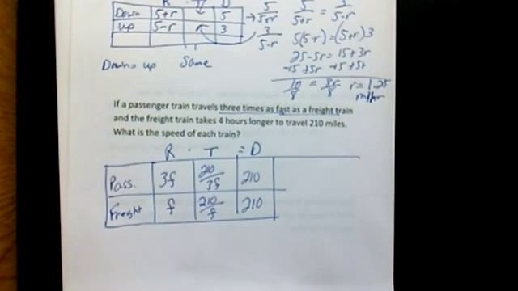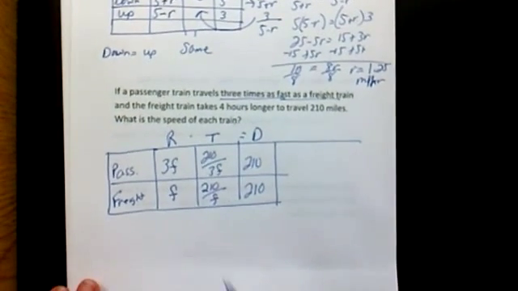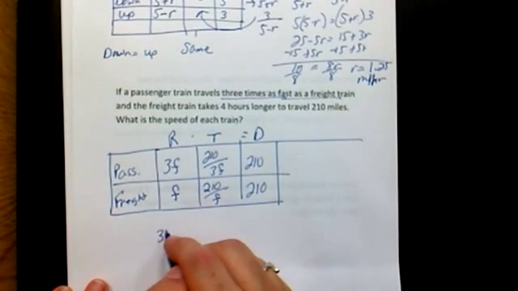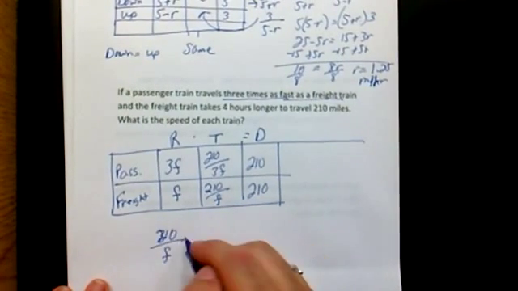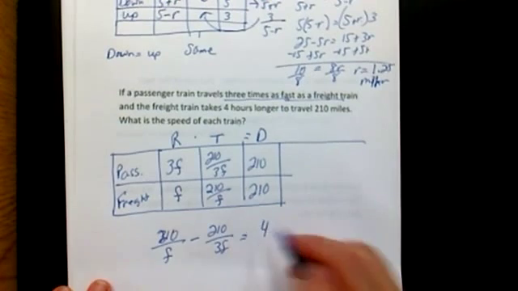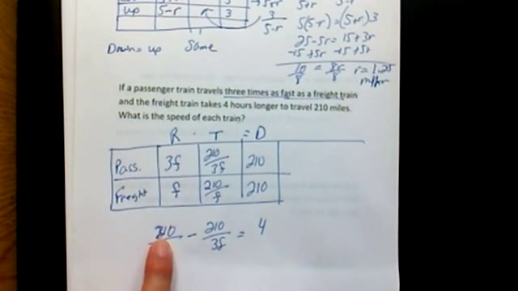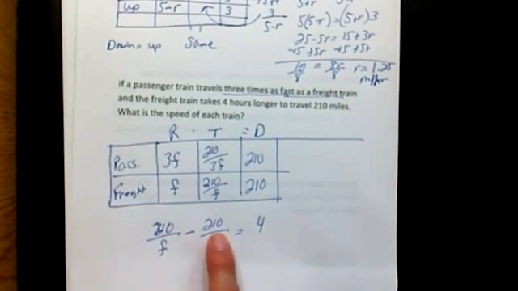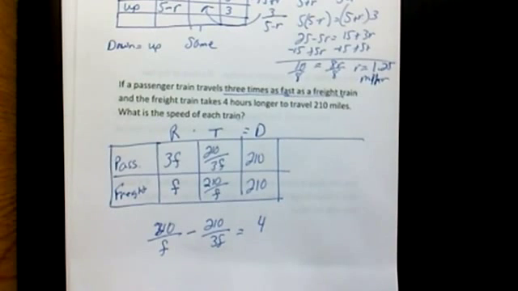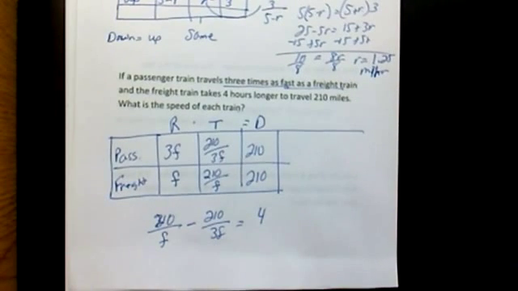So that means the freight train takes 4 hours plus the amount of time the passenger train takes. So you take the freight train minus the passenger train is going to equal 4 hours. So the time of the freight train minus the time of the passenger train is equivalent to 4 hours. That's the tricky piece, because we can't just set them equal to each other, since the time's not the same. So you would end up solving it, coming up with your common denominator of 3f, and finishing it.